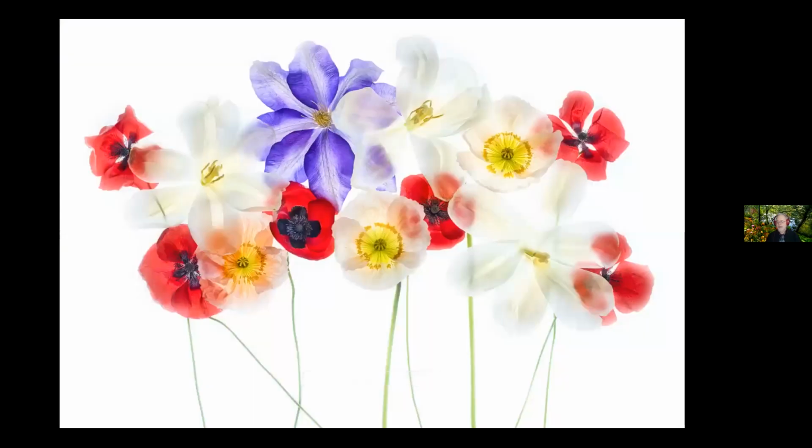Here's another pattern, which is to have a garden, different stalks coming up in a pattern. This is one of my favorites, with the clematis and the poppies of several different varieties.